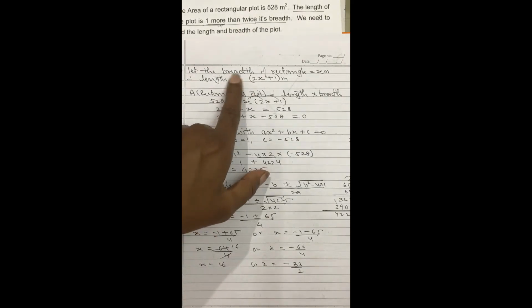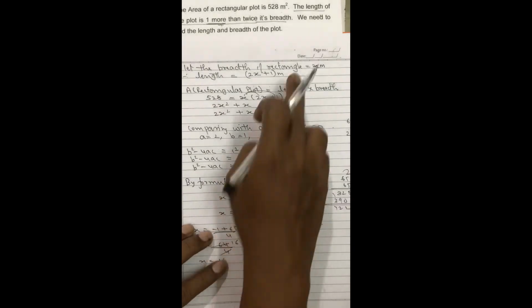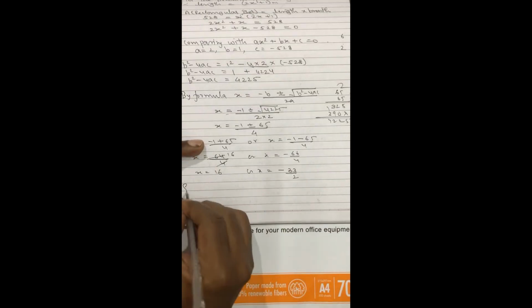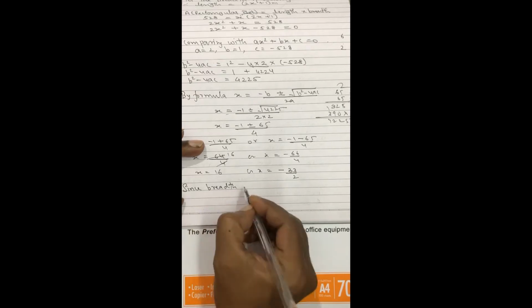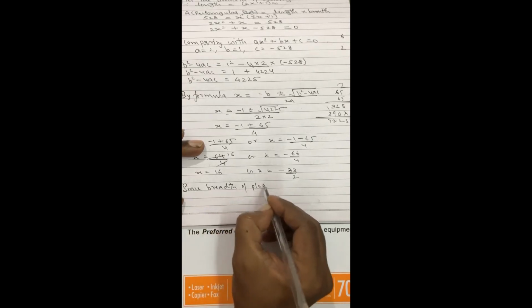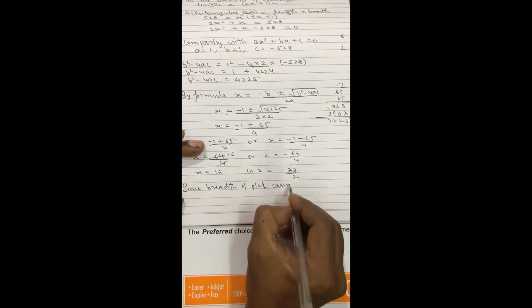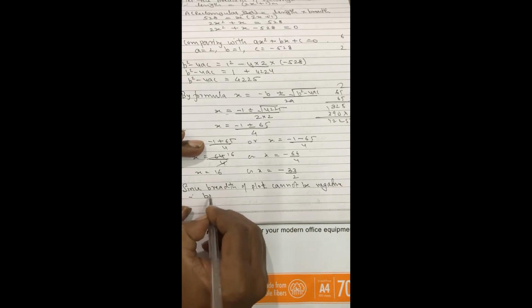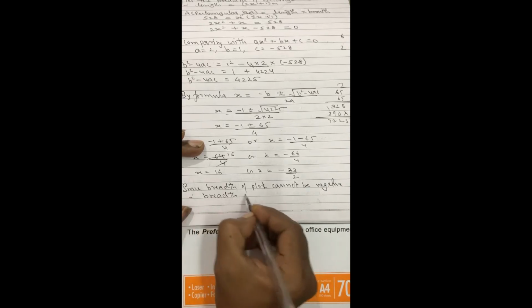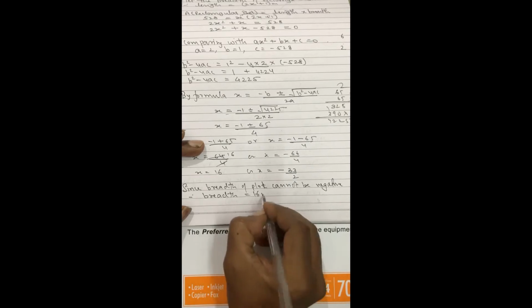But you know that since breadth is equal to x, and the breadth of the plot cannot be negative, therefore x is 16 meter, and length is equal to what?